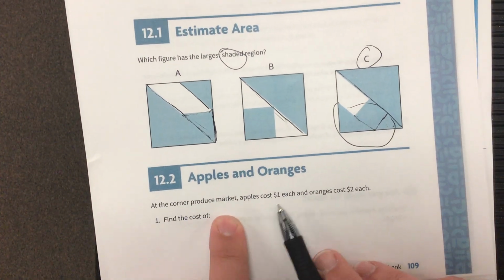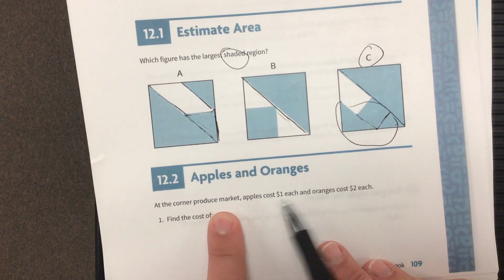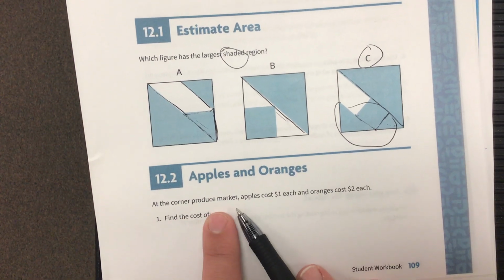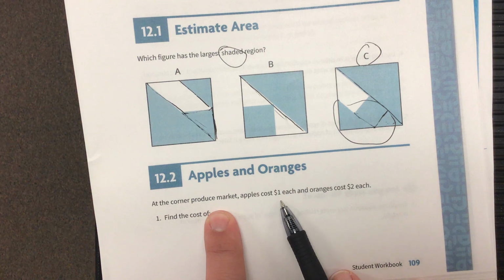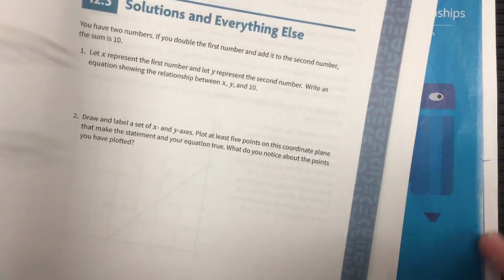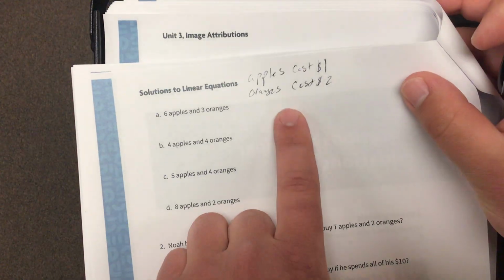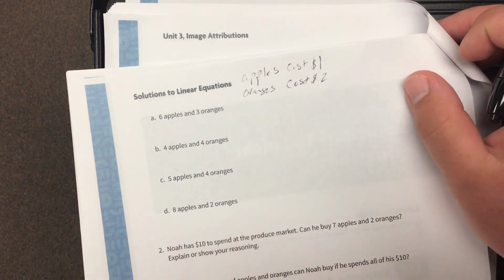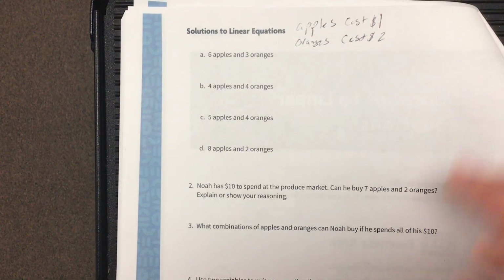All right, 12.2 is talking apples and oranges. It says, at the corner produce market, apples cost $1 each, and oranges cost $2 each. So on the next page, we have a bunch of questions with that. So I just wrote up top, just to remind myself, apples cost $1, oranges cost $2, just so we don't have to flip back and forth.